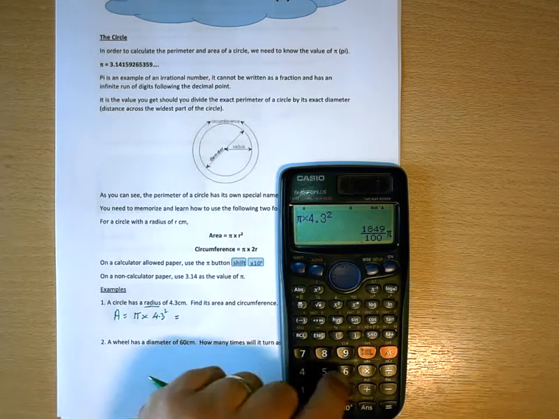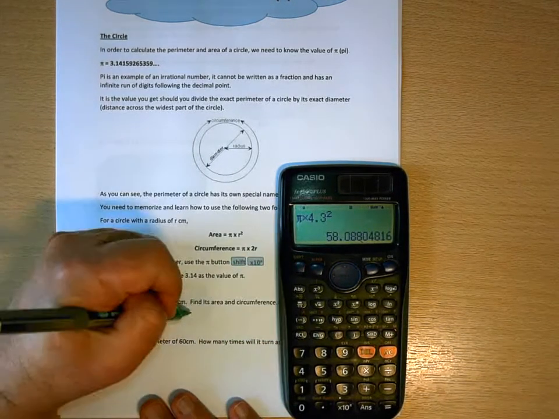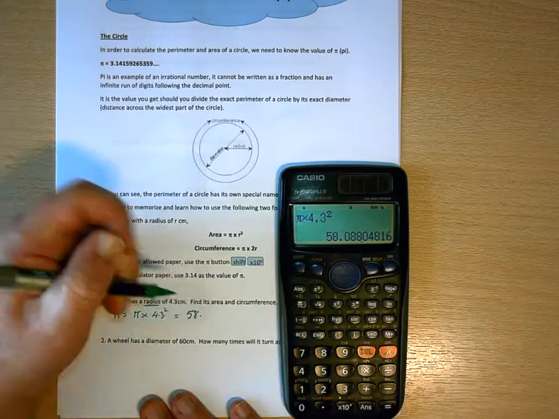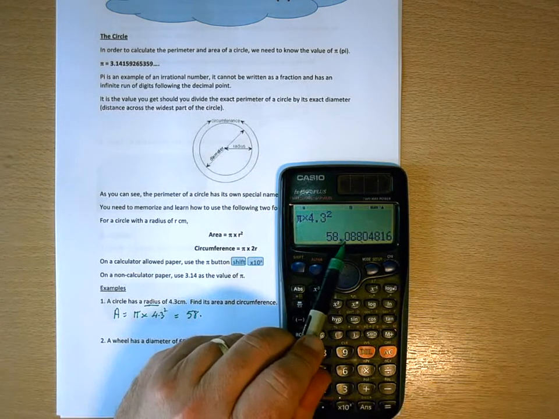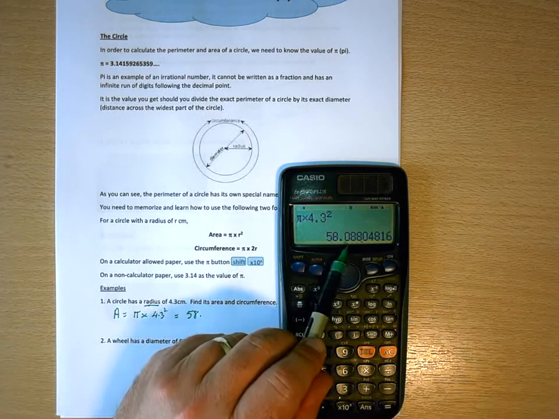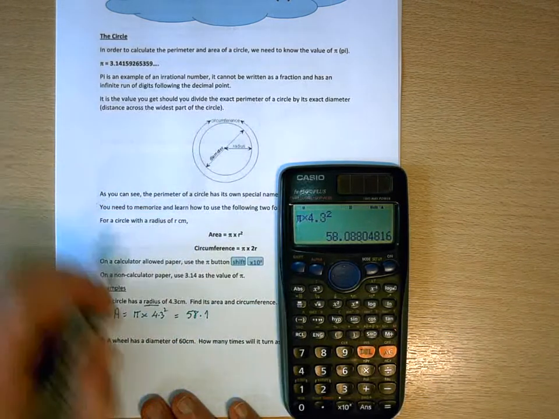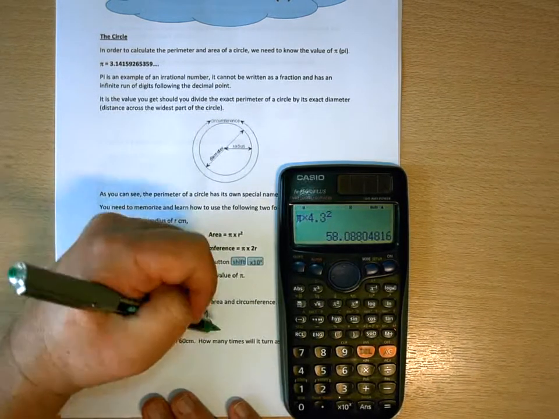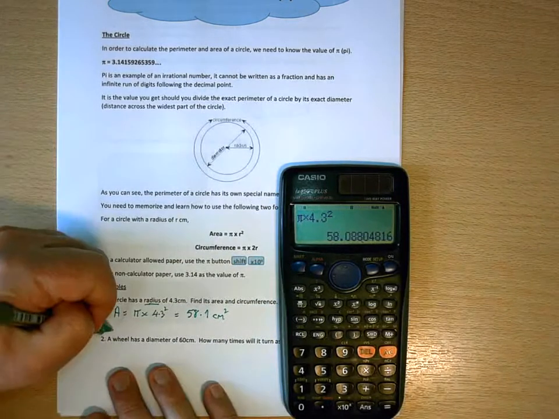That'll give it as a multiple of pi. To turn it into a decimal, we do SD. So that would be 58. And if I wanted to give it to one decimal place, that's one decimal place. So it's either 58.0 or 58.1. The next digit is 5 or more, so it's 58.1. And the units would be centimeters squared.